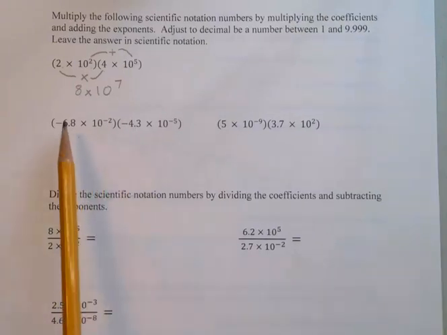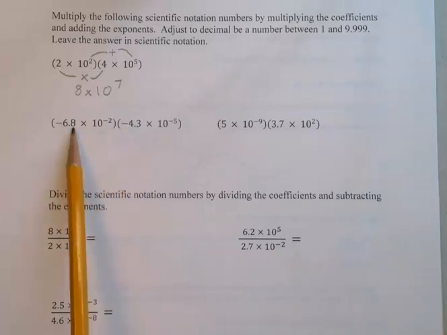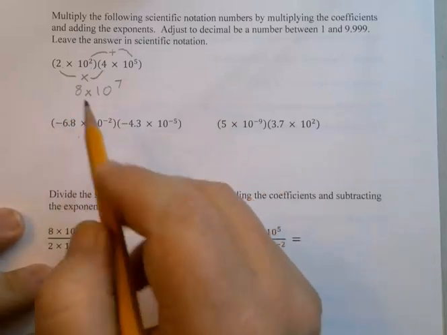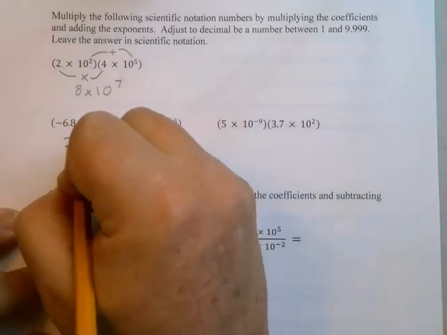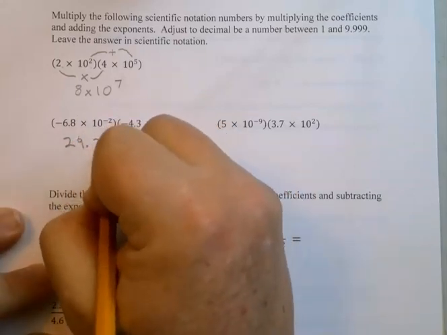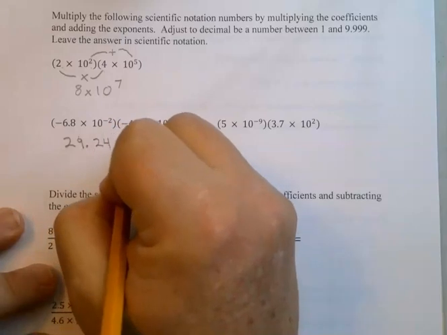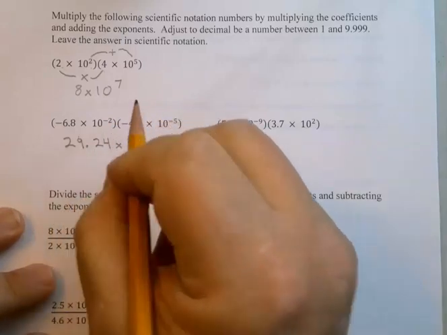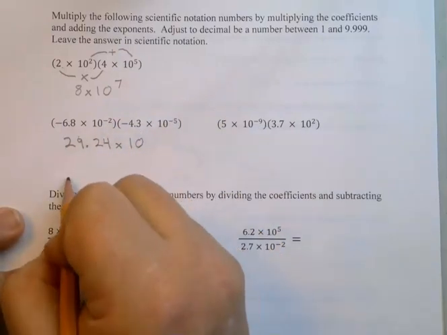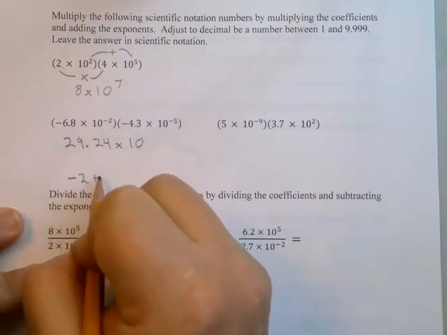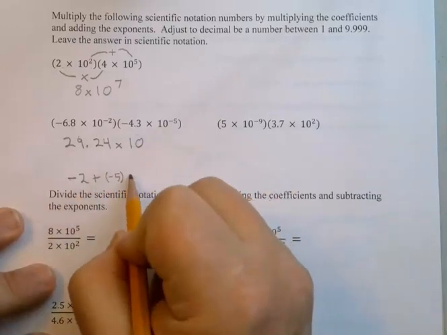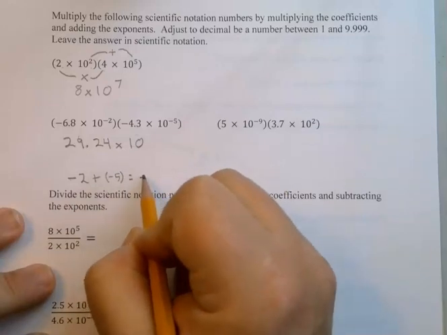All right, so first of all, we have to multiply these 2. So negative 6.8 times negative 4.3 gives you a positive. A negative times a negative is a positive. It's positive 29.24. And then it's always going to be times 10. Now what you have to do is say negative 2 plus negative 5. I'll write that down below. Okay, and that's going to equal negative 7.